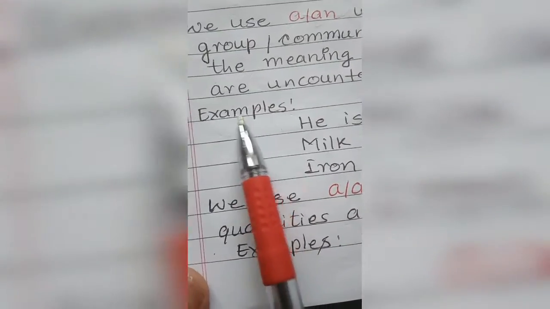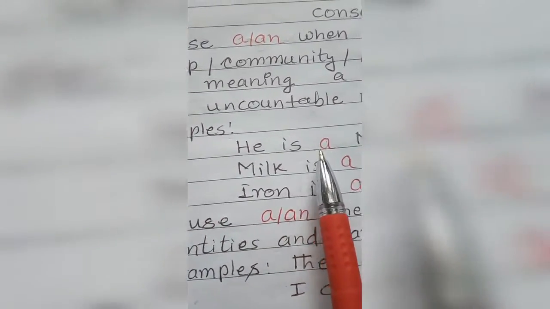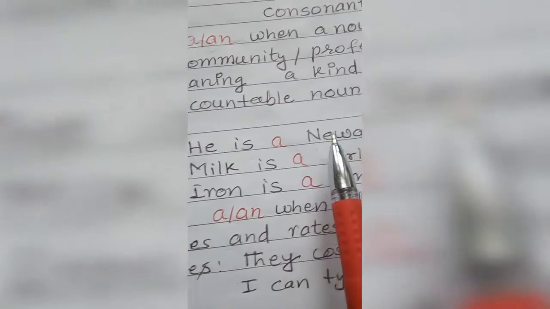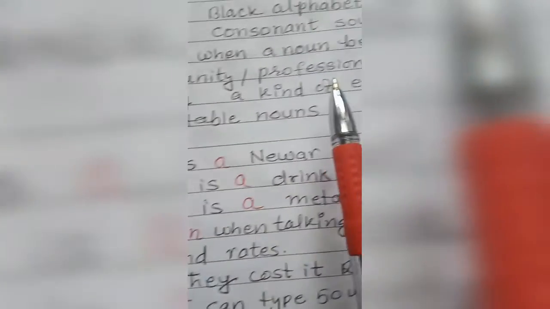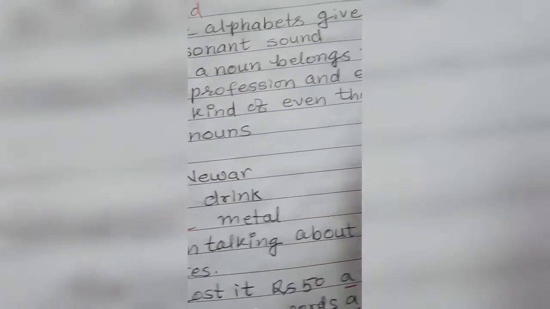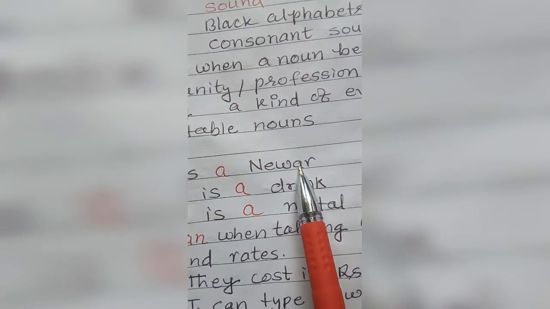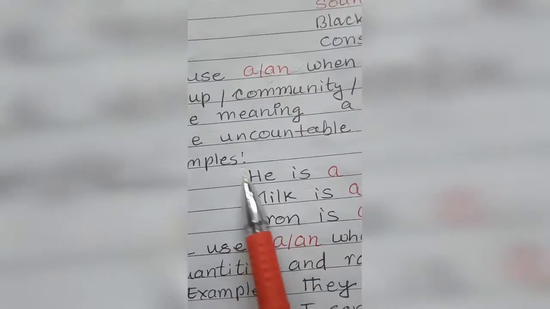Okay, look here, examples. He is a Nepali. Even though they are uncountable.